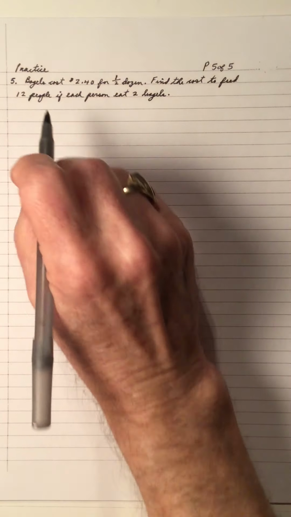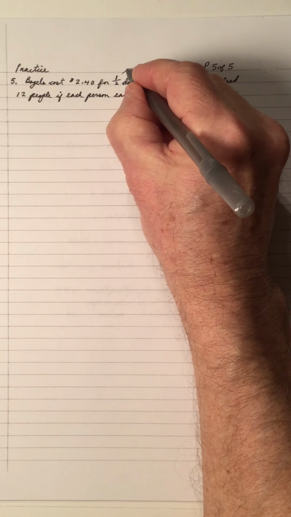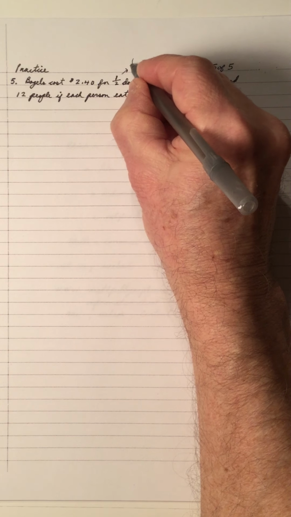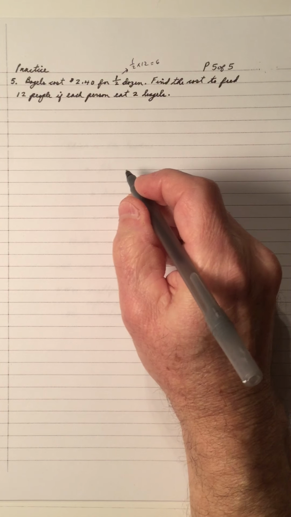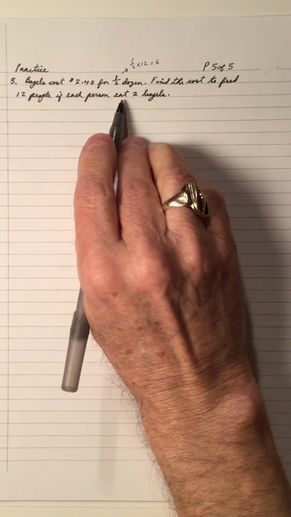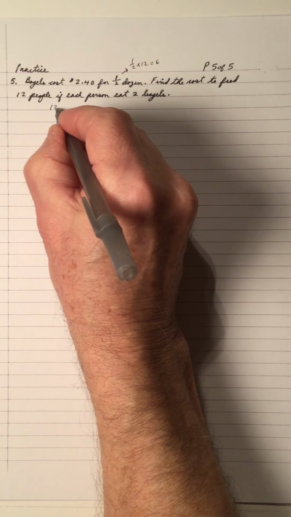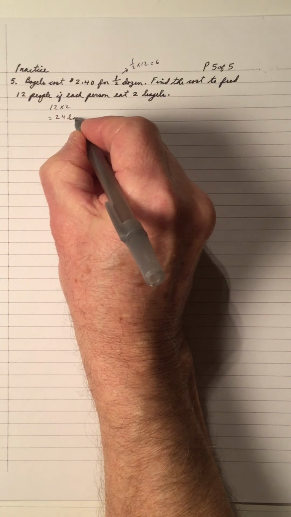And let's continue. The last one. Bagels cost $2.40 for half a dozen. So half a dozen, 12 in a dozen, so a half times 12 is 6. So that's 6. That's easy. Find the cost to feed 12 people if each person ate 2. So if you got 12 people and you're eating 2 bagels each, you're going to eat 24 bagels. So keep track of that.